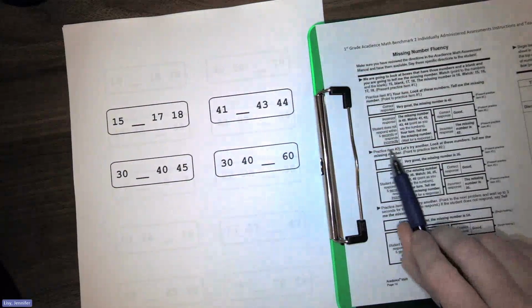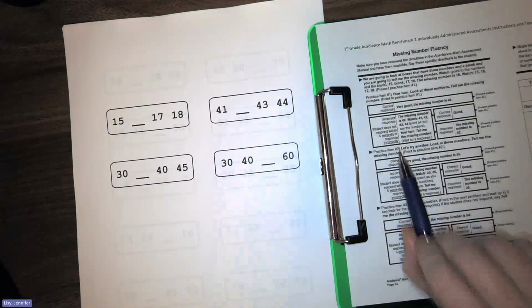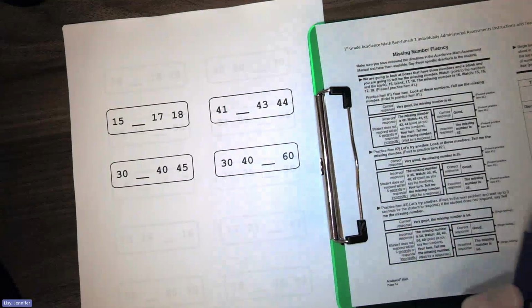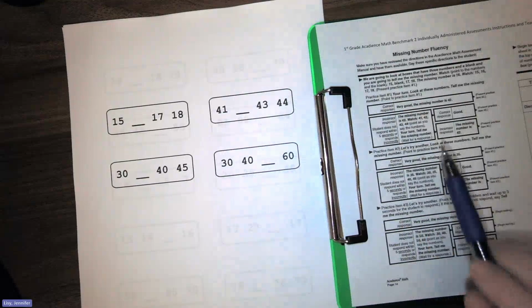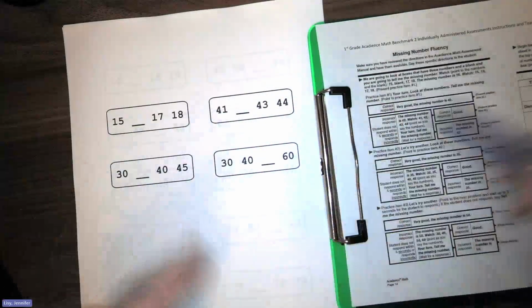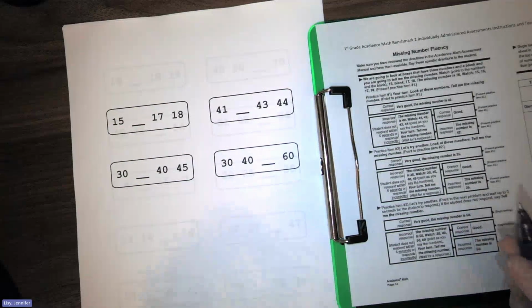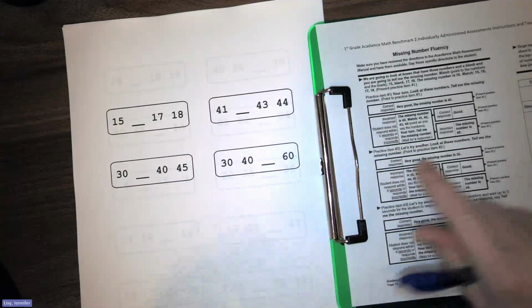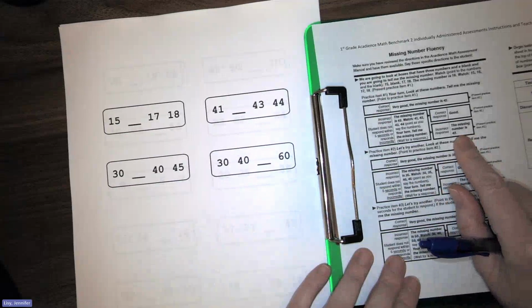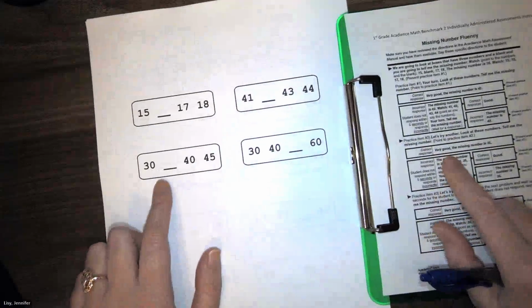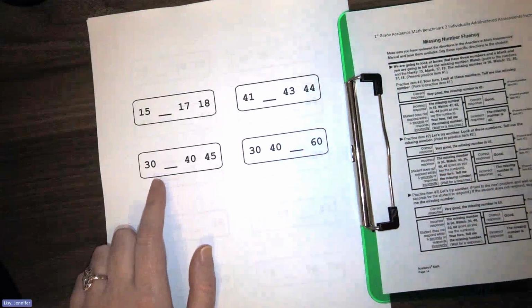In this case, they get 5 seconds to respond, not 3. I misspoke. I'm sorry about that. They have 5 seconds to respond because they have to read all those numbers and figure out the answer. If they don't respond within 5 seconds, or if their response is incorrect, you're going to tell them the missing number is 42. Practice item 2. You're going to move on.